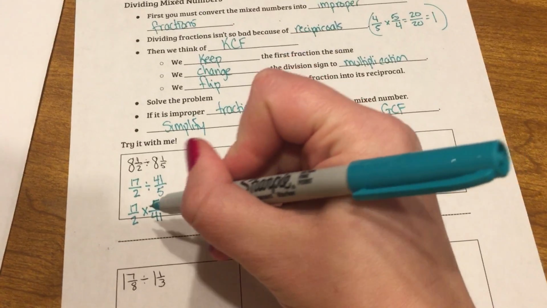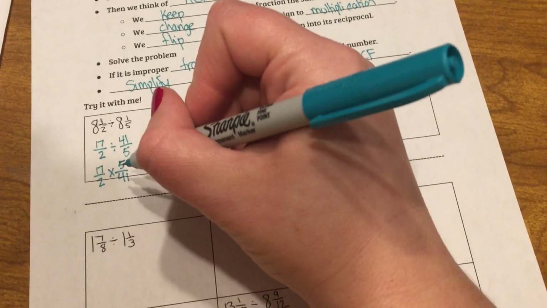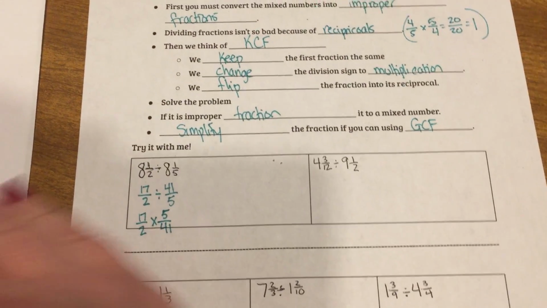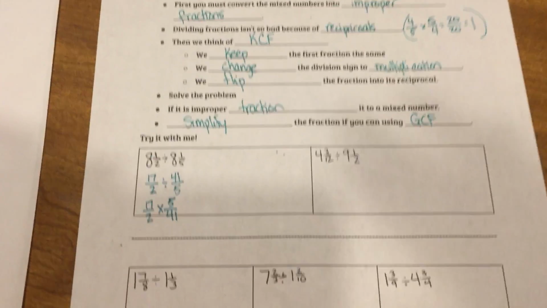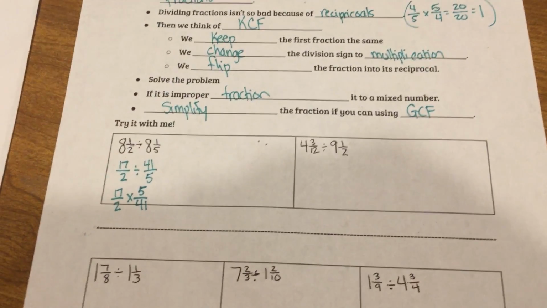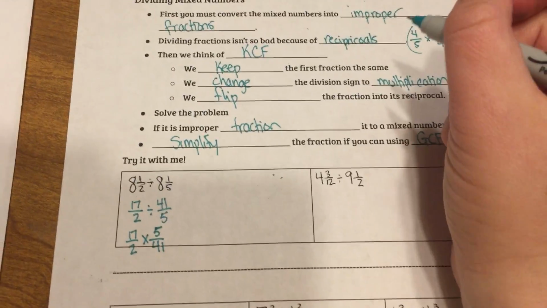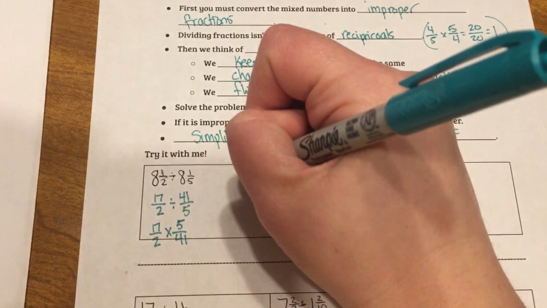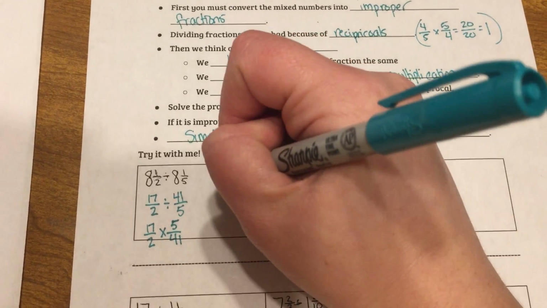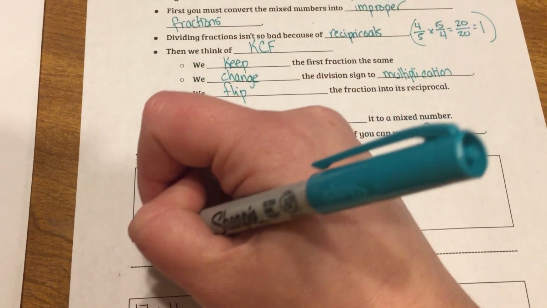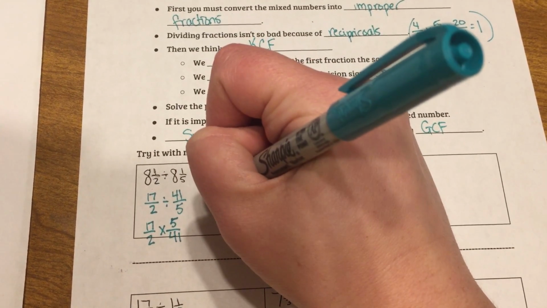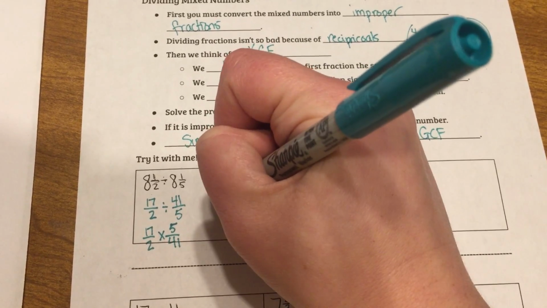So now I have a basic multiplication problem going straight across. I don't have to change anything. I don't have to have common denominators. I just have to multiply. So 17 times 5, that should give me 85. 2 times 41 is going to give me 82.